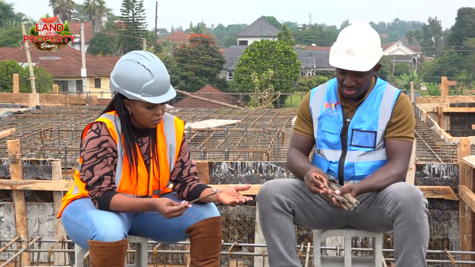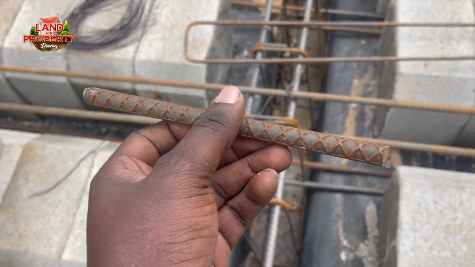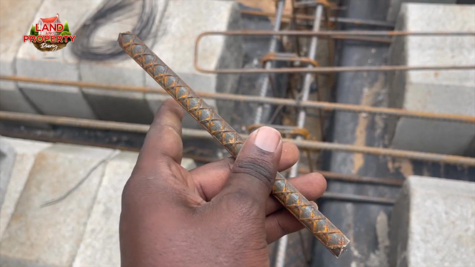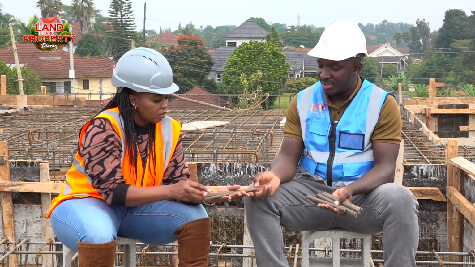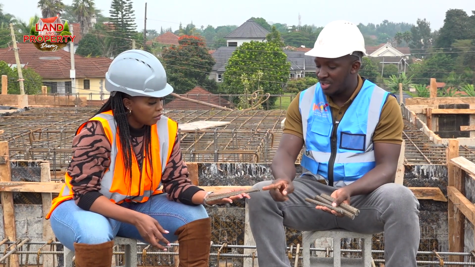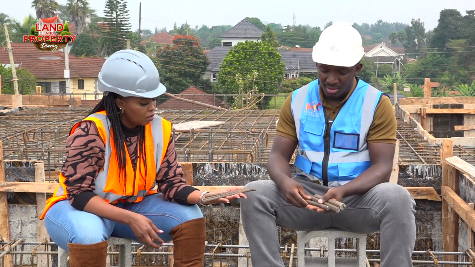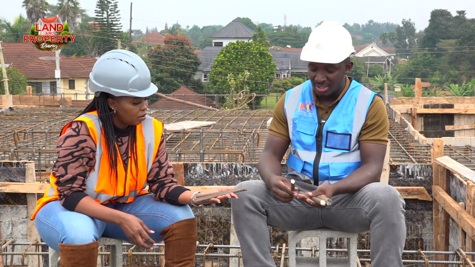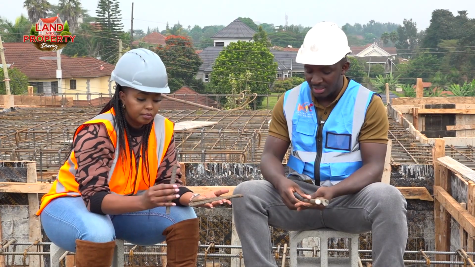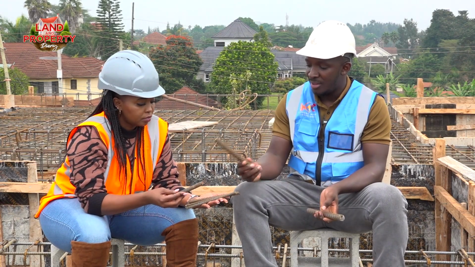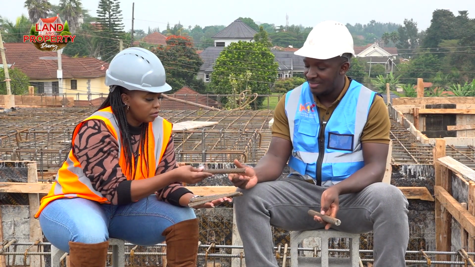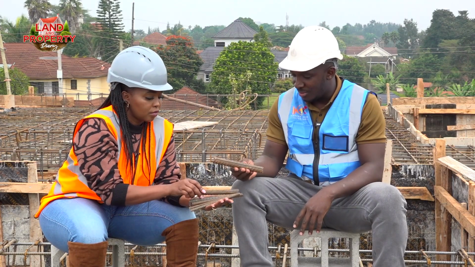This is D8, this is D10. We also have D12. These are all different diameters. If you measure the diameter for this one, it's different from the D12, from the D10, all the way to D32. We also have this one, that is the D16. It's a bigger one. We also have this one, this is D20. And we also have this one, which is D25.